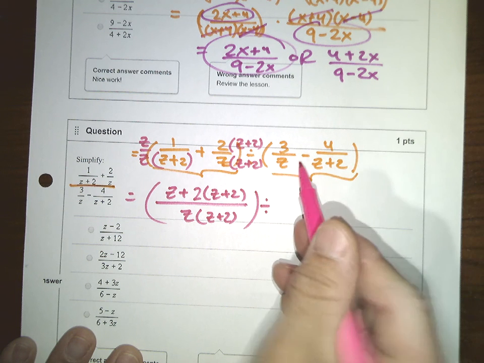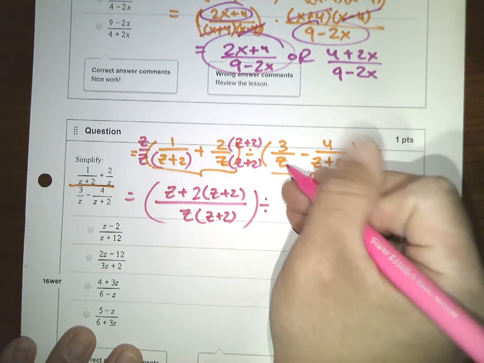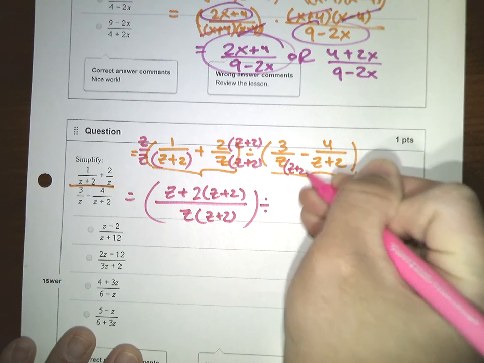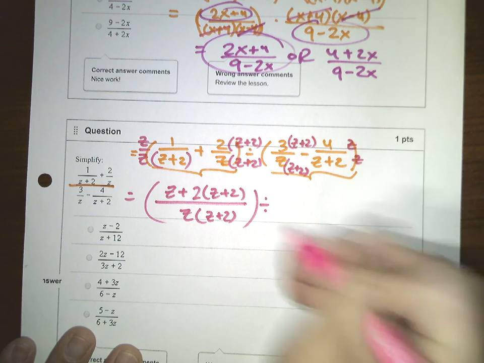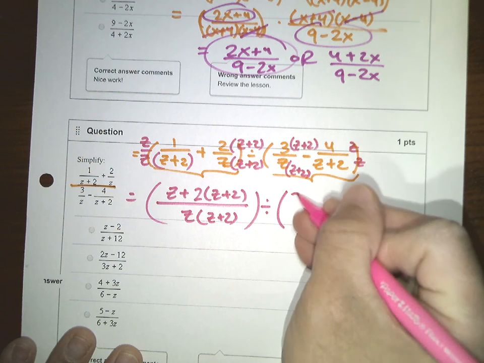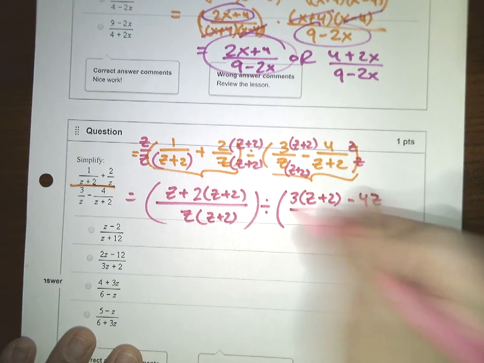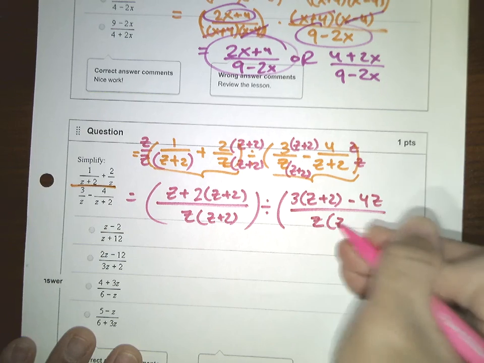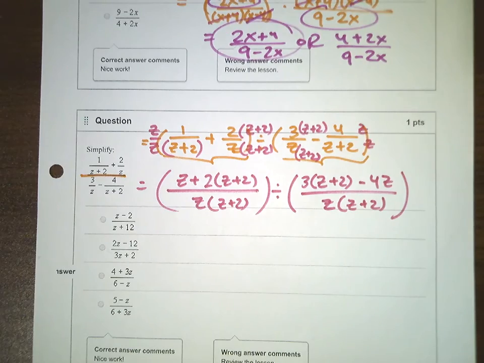Here, similarly, I need both denominators to have a z, and both of them to have a z plus 2. So z plus 2, z plus 2, and then a z and a z, all right? So now, in the numerator, I have 3 times (z + 2), then minus 4z, all over z times (z + 2). And then let's simplify the numerators of each of these fractions.